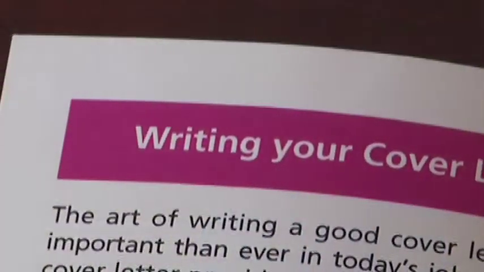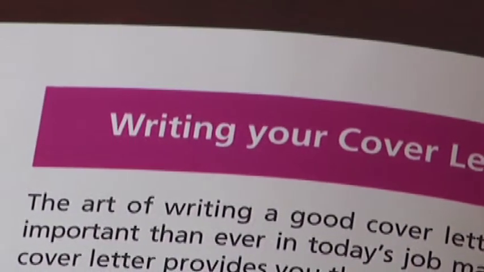The header is the very first part of the resume, which includes the student's name, address, telephone number, if it's a landline or a cell phone, and also a current email address.